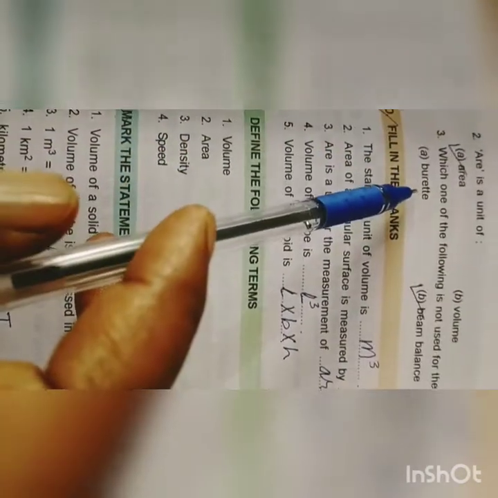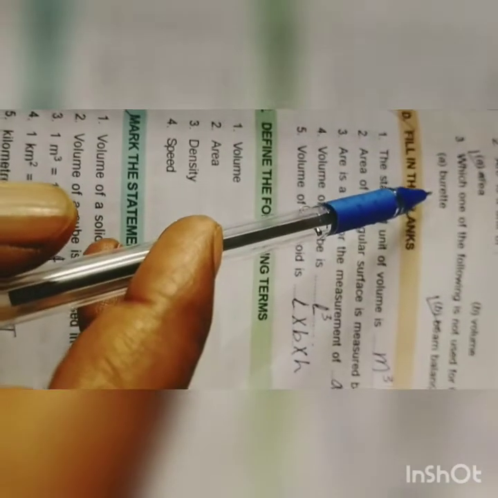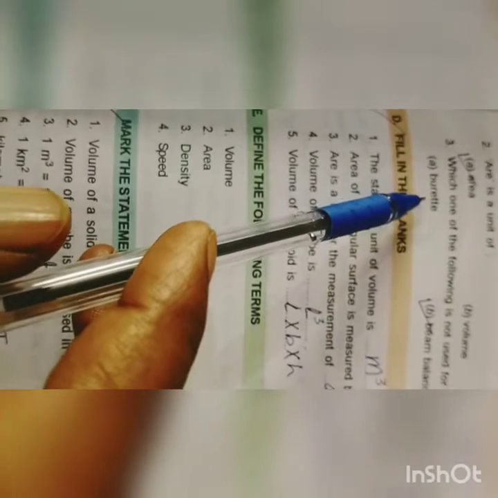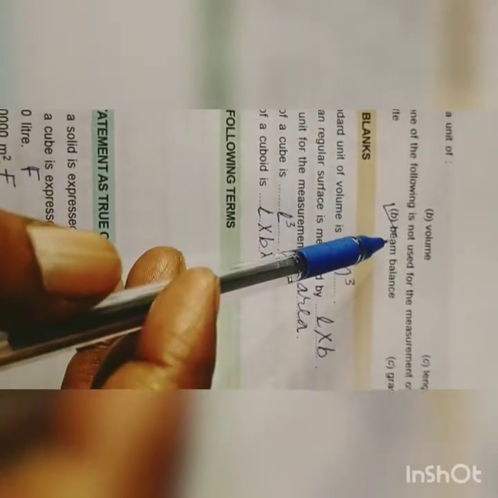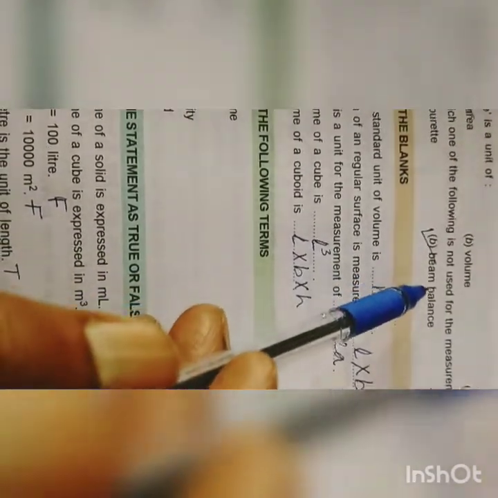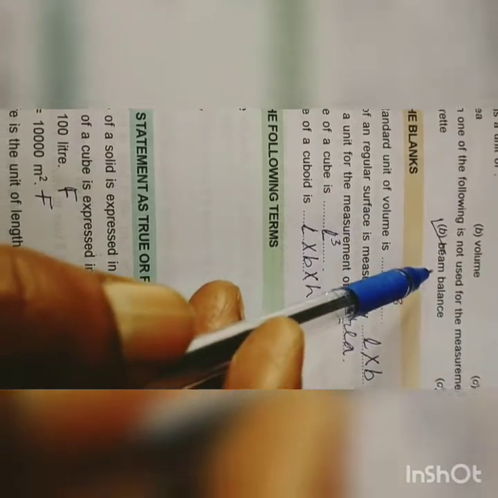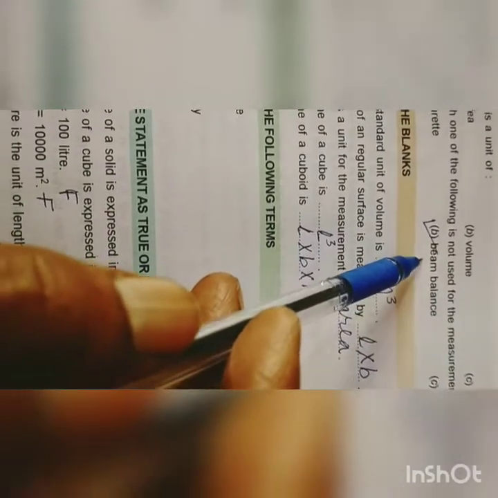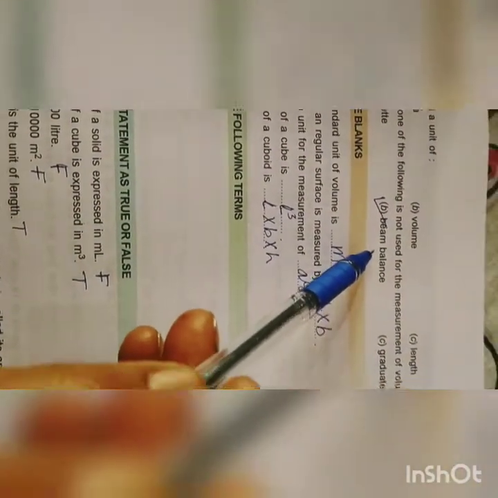If you go to the chemistry lab sometimes when school opens, you can see a burette there. Now a beam balance, a balance, all are used to find mass, not volume. So this is your answer. It is not used to find volume.